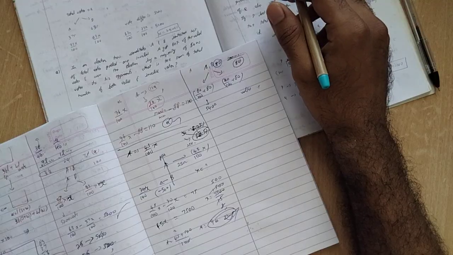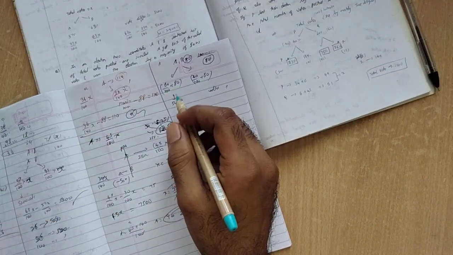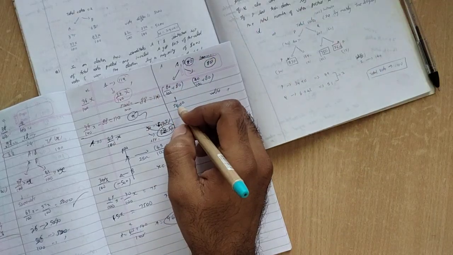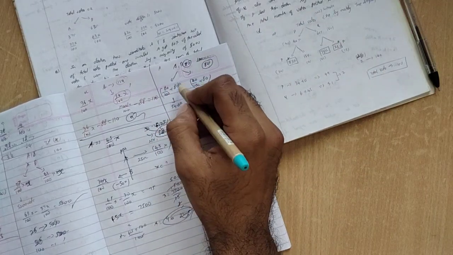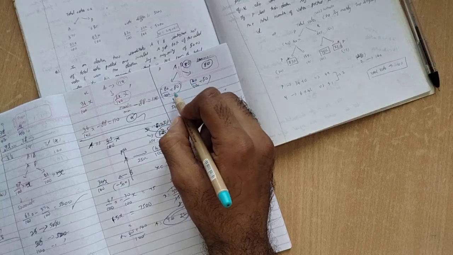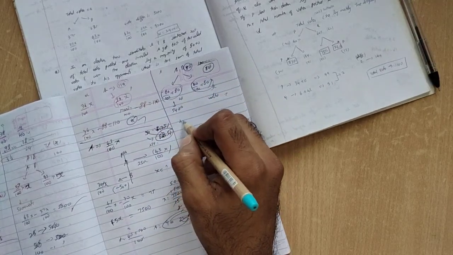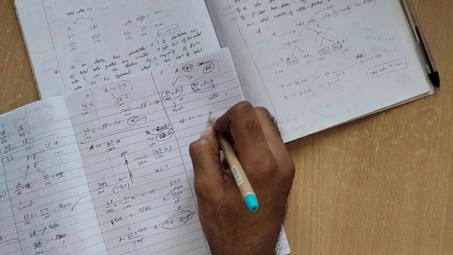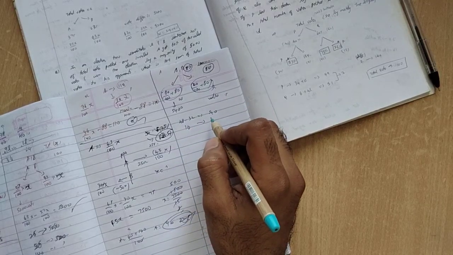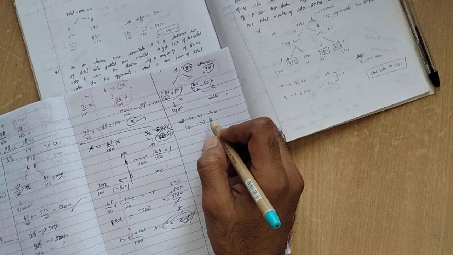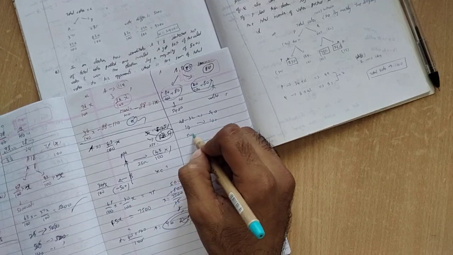So just calculate this entire thing. How much will come? This will come around 48, this will come around 32. So 48 minus 32 is 16, and 16 goes to 5400.